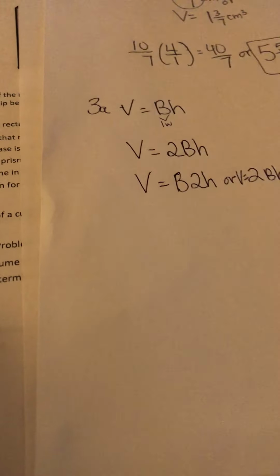Compare the parts of B and C. What do you notice? Okay, so to prove it, I'm just going to say B equals 1 and H equals 2. If I used the first one, 2BH, and compared it to the second one, B 2H, and B always equals 1, I'm going to substitute 2 in, and H equals 2.